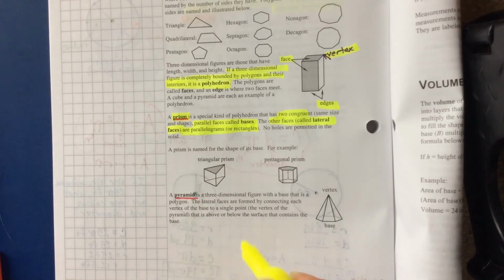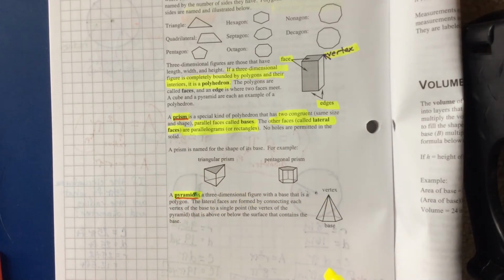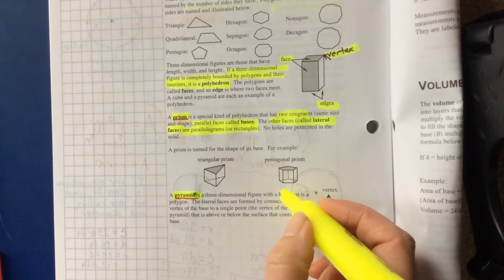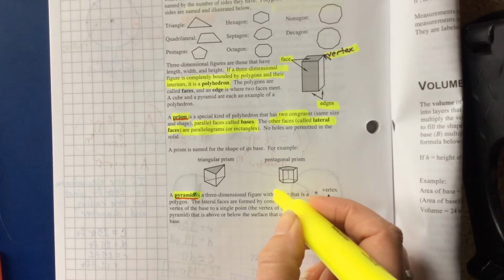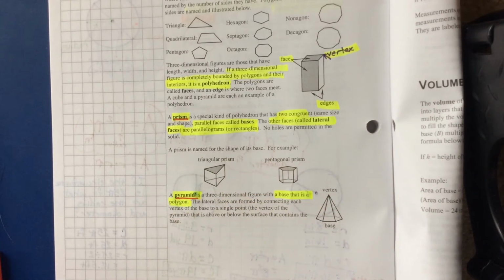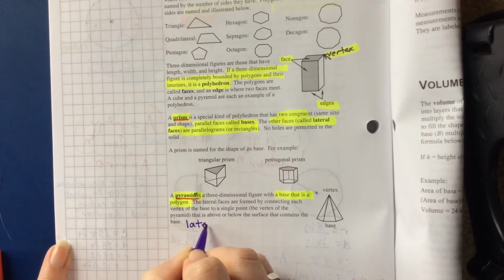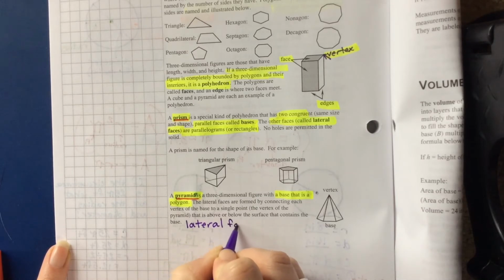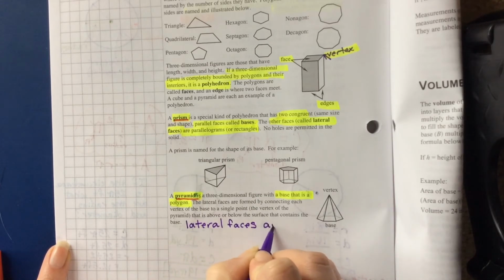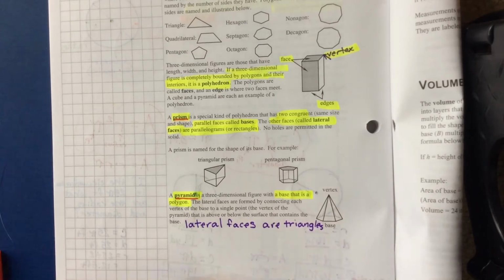On the other hand, a pyramid is a three-dimensional figure that only has one base, and that one base is a polygon. Then the lateral faces are formed by connecting each vertex to a single point. And when that happens, all the lateral faces end up being triangles. So lateral faces are triangles.